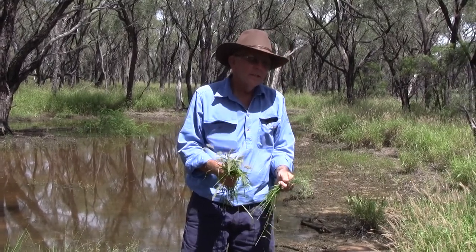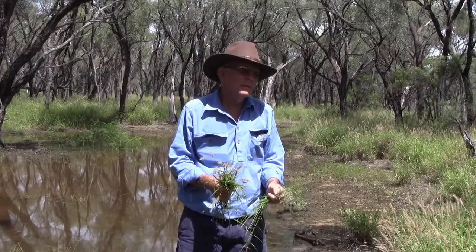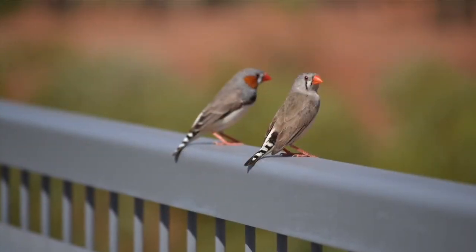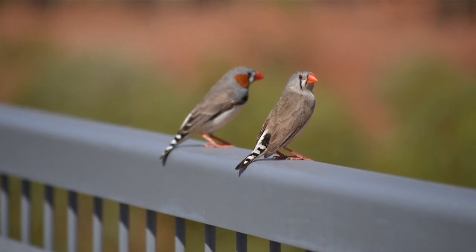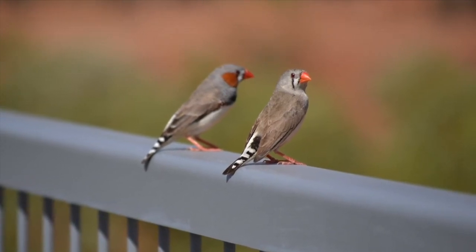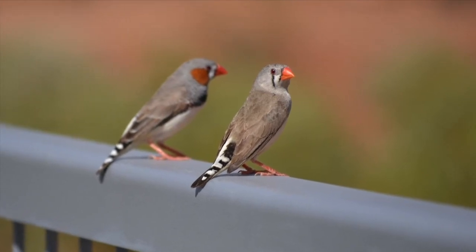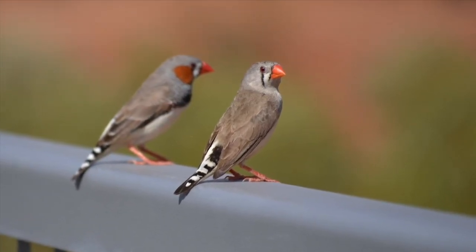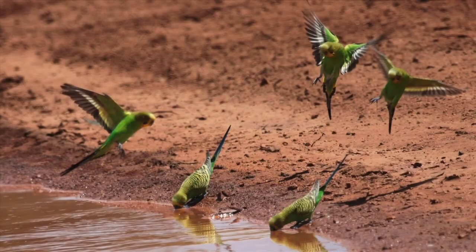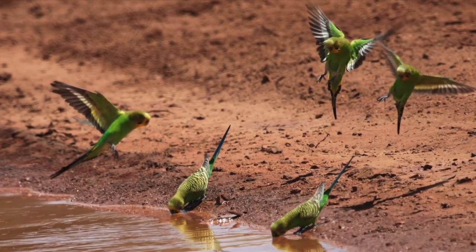Now, there's two problems with that. One is that all our seed-eating species, particularly the little finches and small parrots like budgerigars, they rely on grass seeds for a major part of their diet. Now, they don't do very well on buffle grass. It's got quite a big furry seed coating, so their digestive system is just not developed to cope with that.